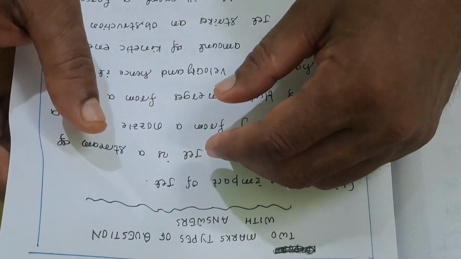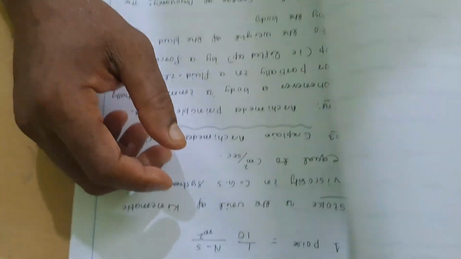Today, I will discuss some two-mark questions in fluid mechanics. First of all, poise is the unit of dynamic viscosity in the CGS system, which is equal to dyne second per centimeter square. And 1 poise is equal to 1 by 10 Newton second per meter square. Then what is stokes? Stokes is the unit of kinematic viscosity in the CGS system, which is equal to centimeter square per second.